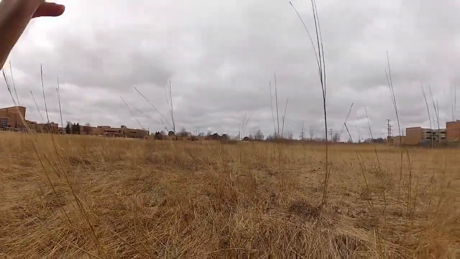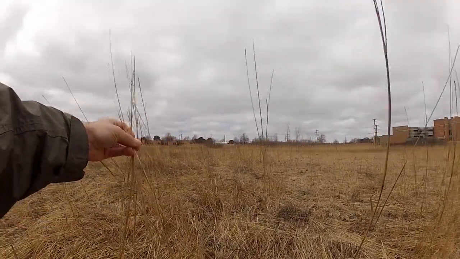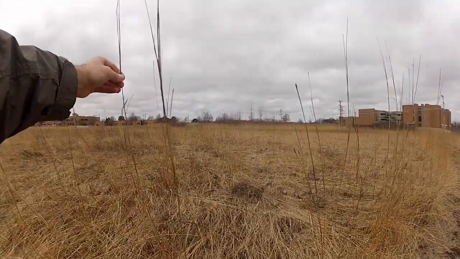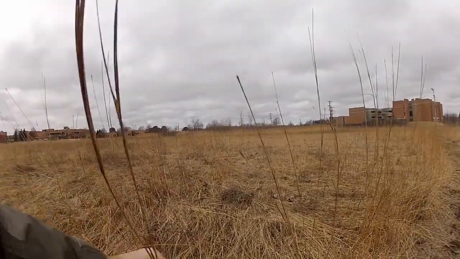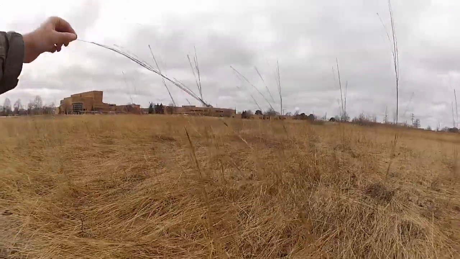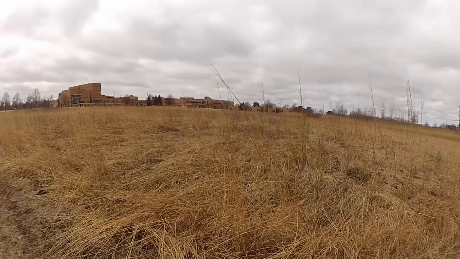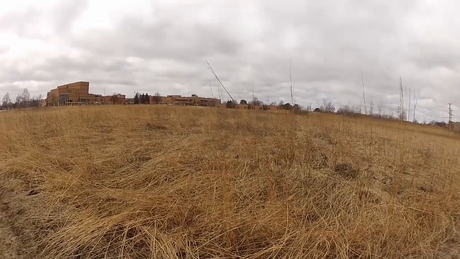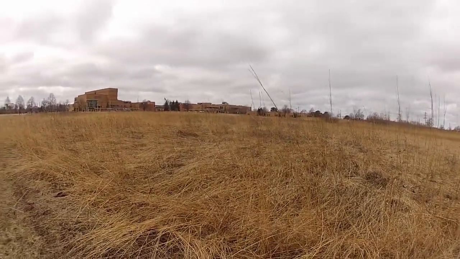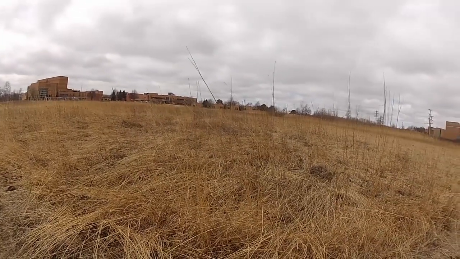So in Illinois, we have tallgrass prairie, and tallgrass prairie plants can get as high as 10, 12 feet actually, although more commonly what you see is maybe about 6 feet high, but they can get taller than that. But what a lot of people don't realize is the roots of these plants often go down as deep or even deeper than the plant is tall. So it's not uncommon for prairie plants to have roots that are 10, 12, even 15 feet deep.